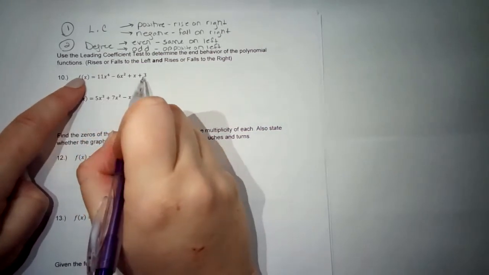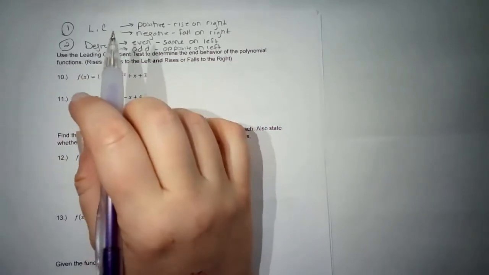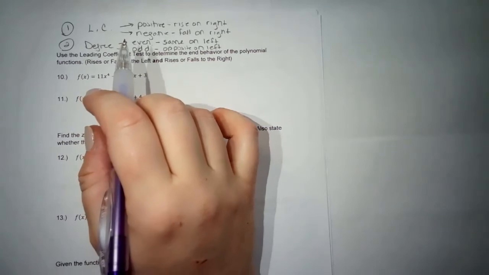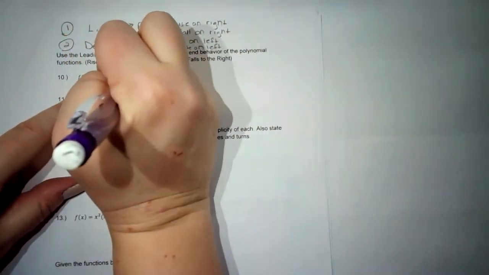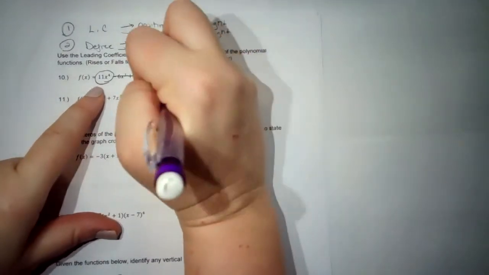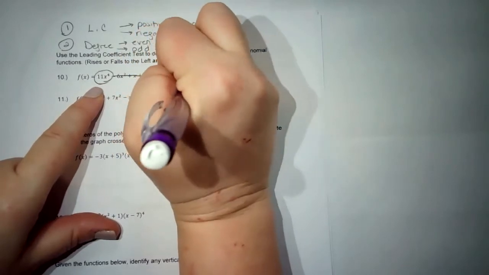He's already in descending order. I'm not trying to trick you. You're going to already have them in descending order. So the only thing I'm looking at is the first term. That's all that matters. The first step is the leading coefficient. And it's positive, right? It's a positive 11.